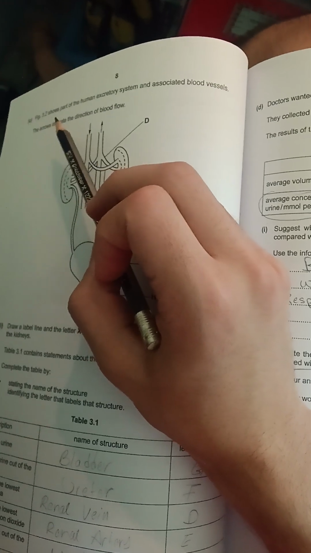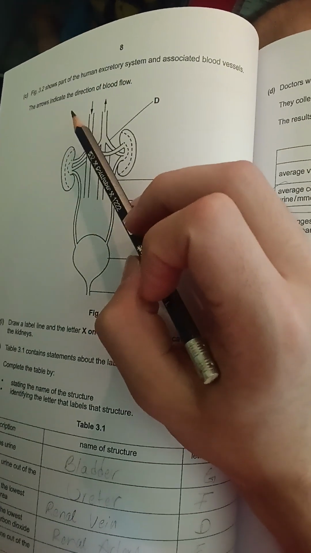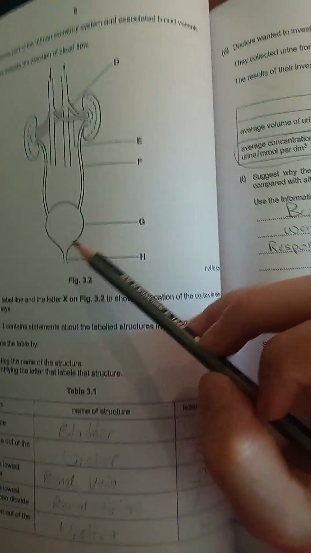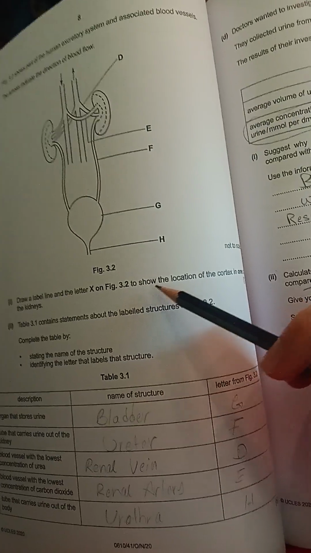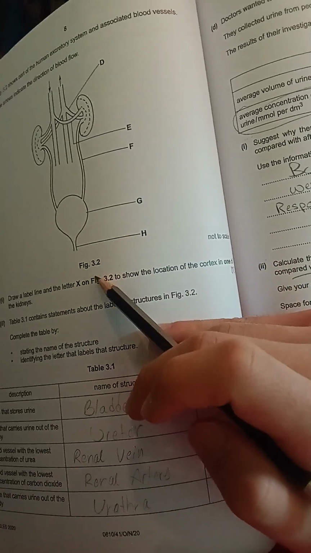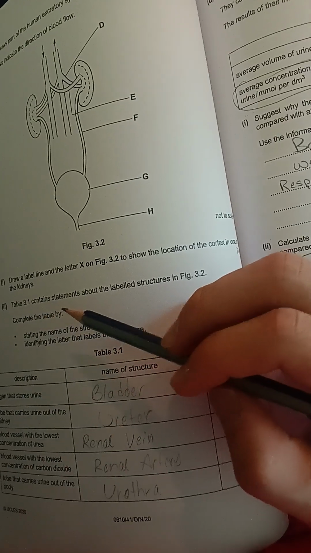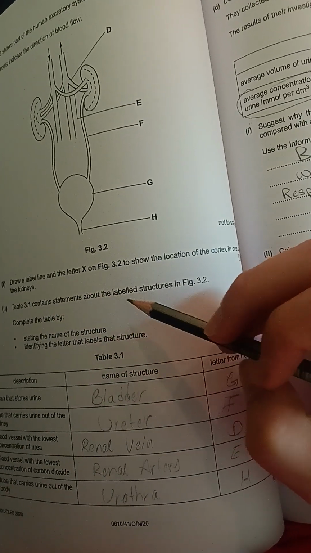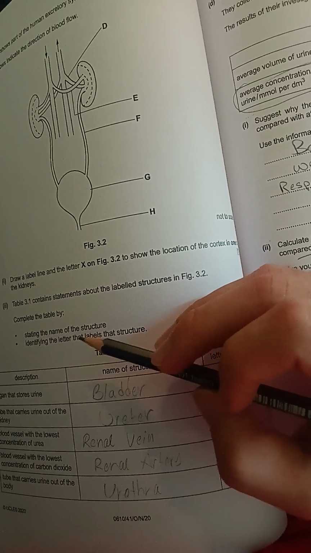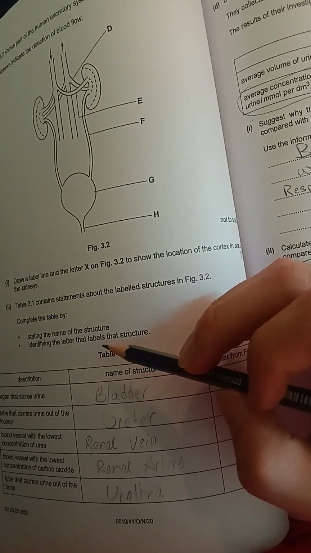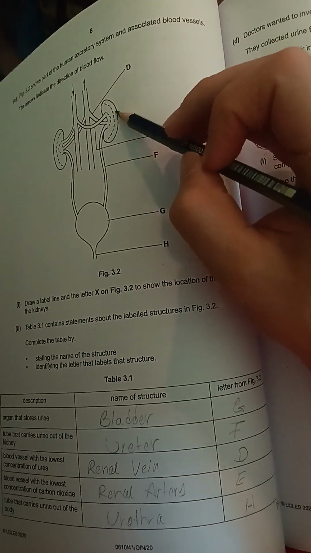Figure 3.2 shows parts of the human excretory system and associated blood vessels. The arrow indicates the direction of blood flow. Okay. Draw a label line and the letter X on figure 3.2 to show the location of the cortex in one of the kidneys. Table 3.1 contains statements about the labelled structures in figure 3.2. Complete the table by stating the name of the structure, identifying the letter that labels the structure. So the cortex is somewhere here.